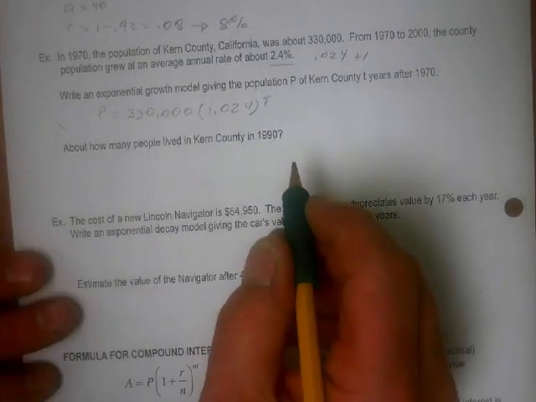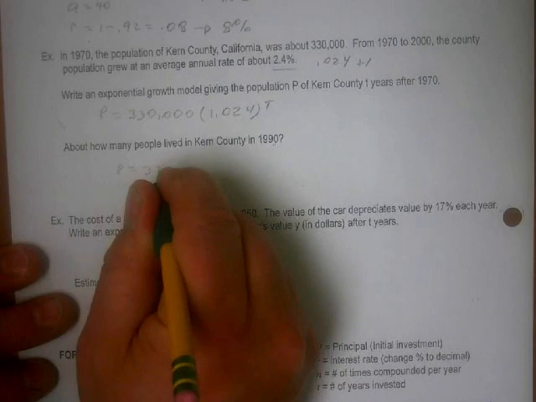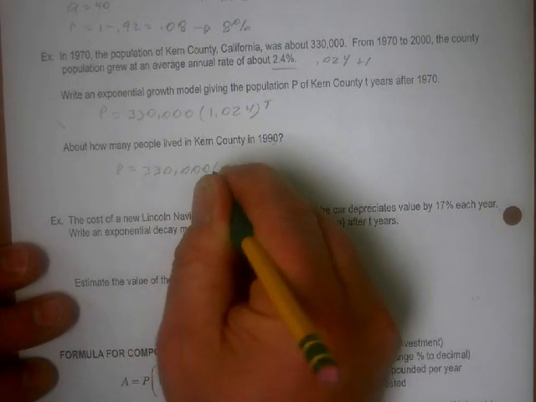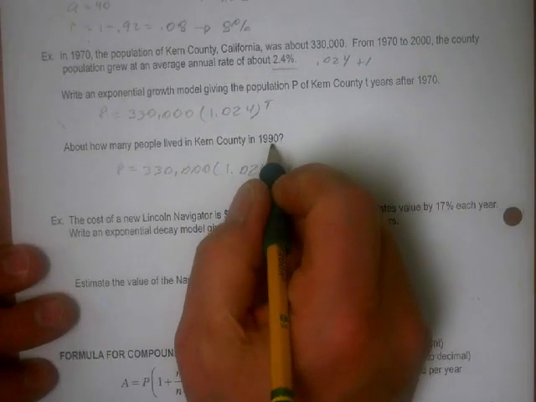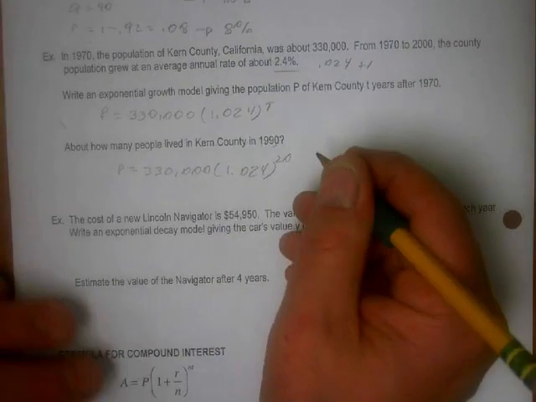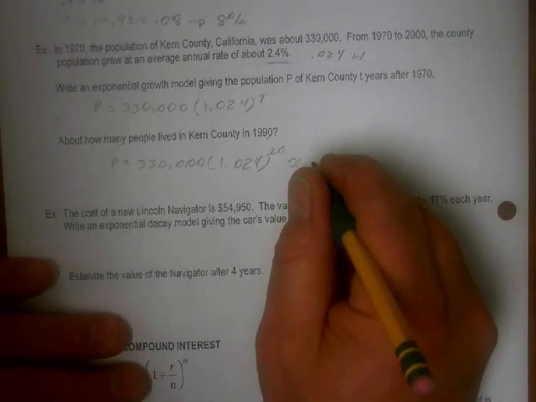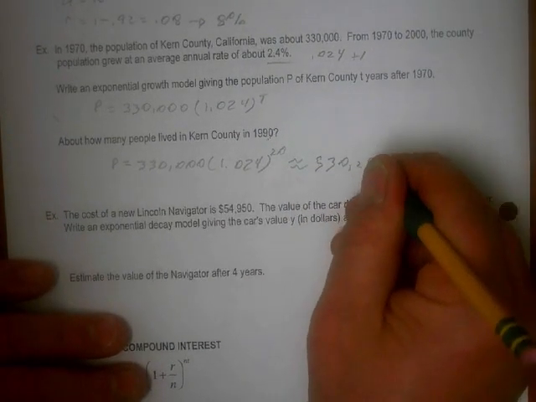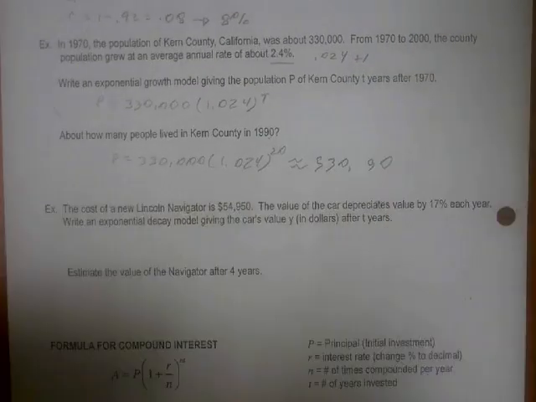So that's my model. Now about how many people lived in Kern County in 1990? Okay, no problem. You're going to have 330,000 times 1.024. Now, there are 20 years from 1970 to 1990, so this t is going to be equal to 20. When you put that in your calculator, you're going to get a number that's close to 530,290. That's your population.